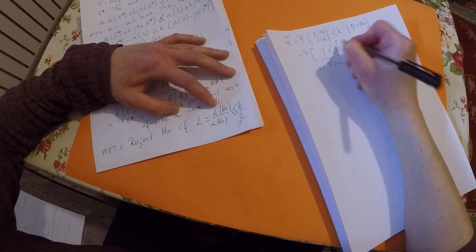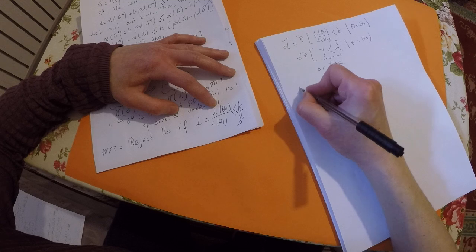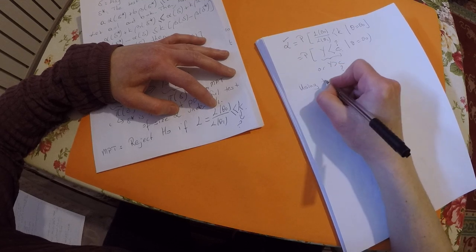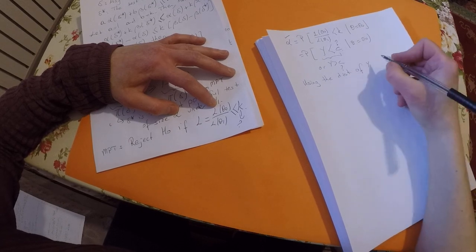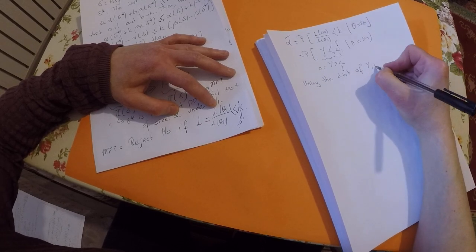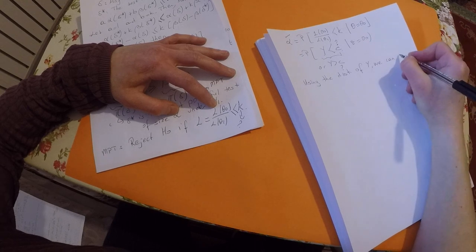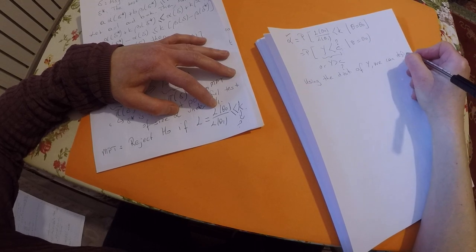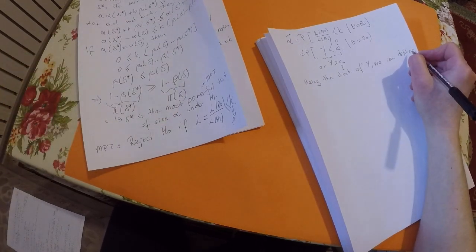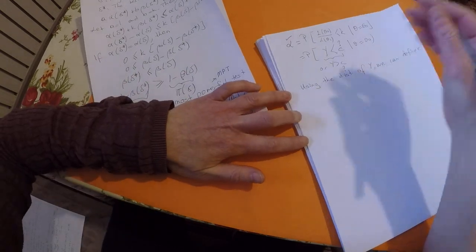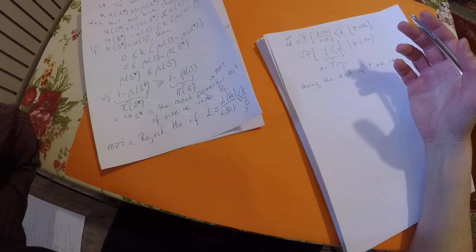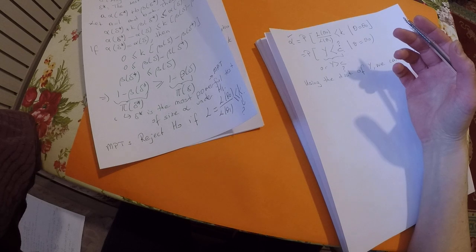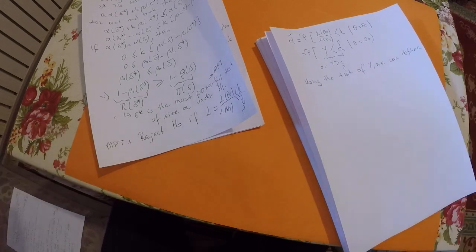Now c is unknown, so using the distribution of Y we can define c. After finding the value of c, we can find the power of the test, the probability of type 2 error, or p-value, or whatever you want. So c is important.